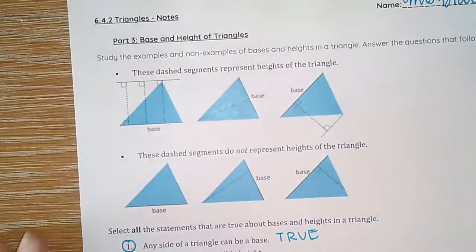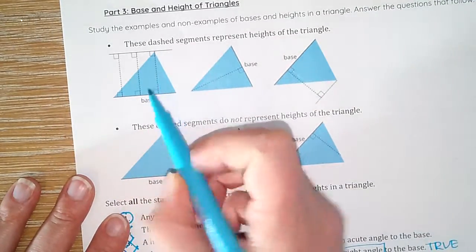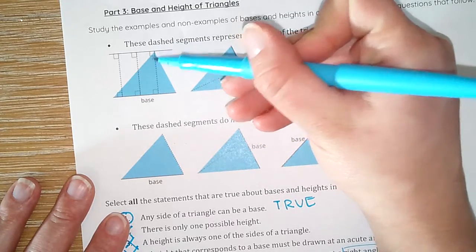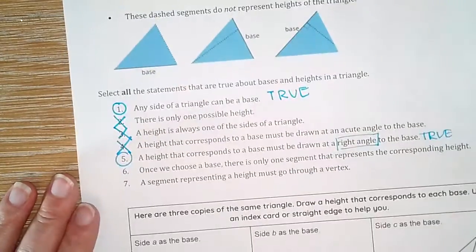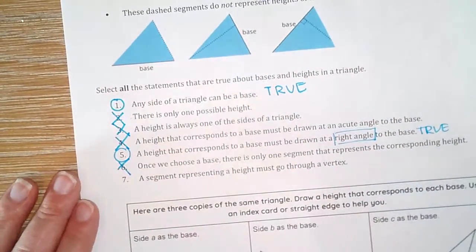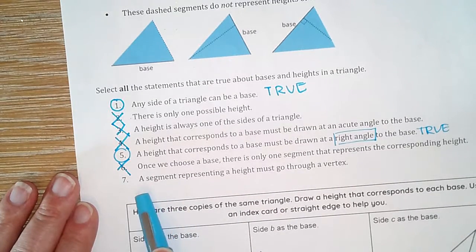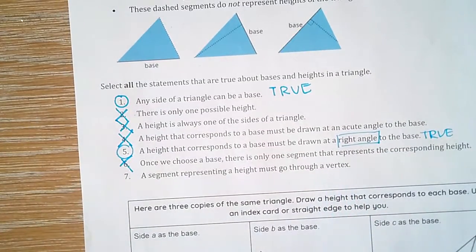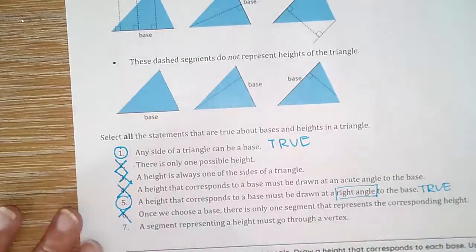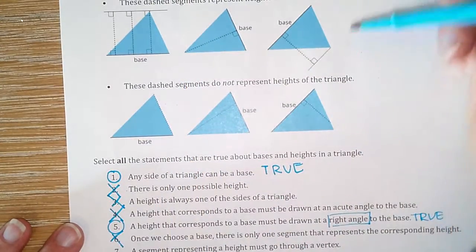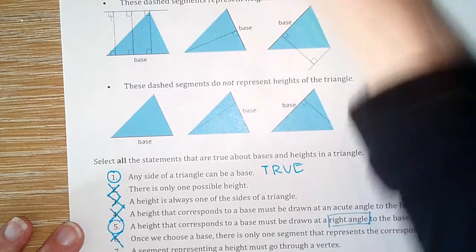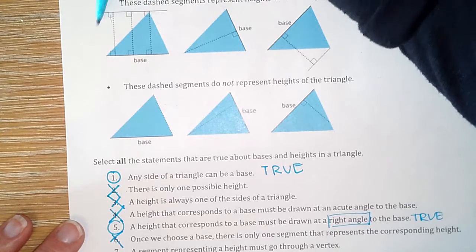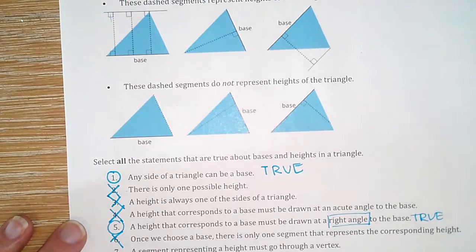So for example, like we can see up here, this is the one that I would typically go with where it directly connects to that opposite vertex, but all of these are okay. So no, that's not true. And then lastly, a segment representing a height must go through a vertex. And that also is not true. It must meet that height. So for example, this one, it meets the height of my opposite vertex, but it doesn't actually go through it. So if I just drew this, that'd be totally fine. So that is false.